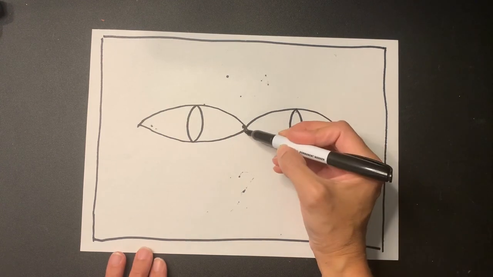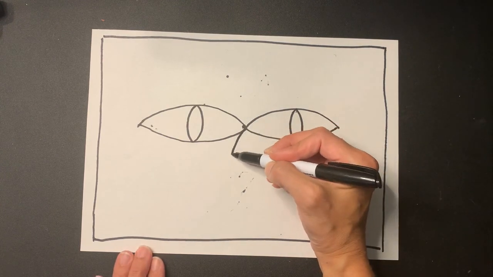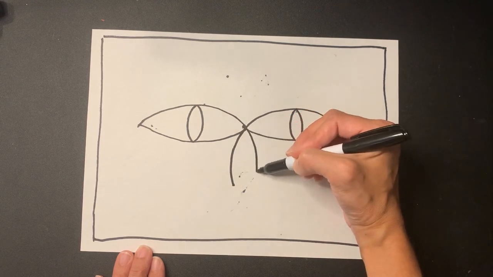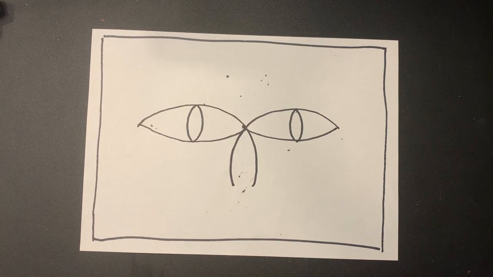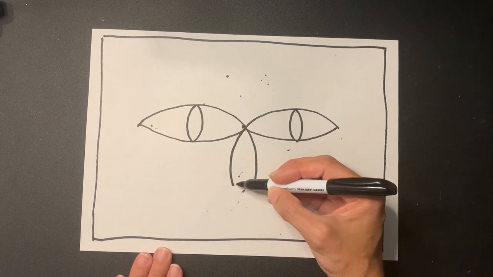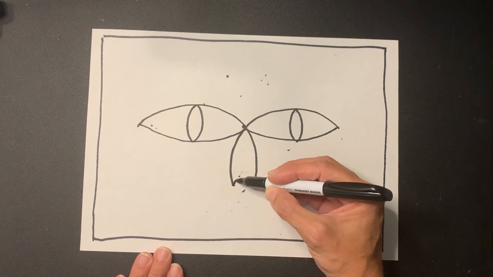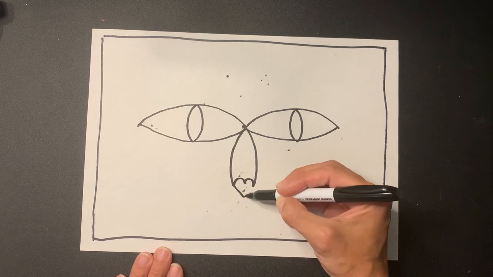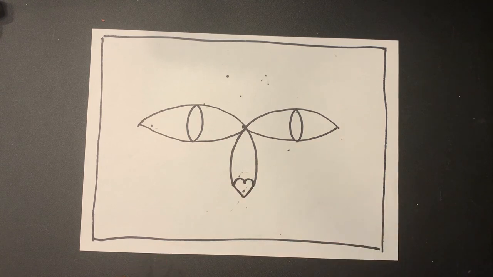From this middle dot again, make a curved line about halfway down and one on the opposite side. If you haven't guessed, this is going to create the nose of the cat. The nose is going to be a heart shape. For that, we're going to use the letter M and V to create the bottom of the nose.